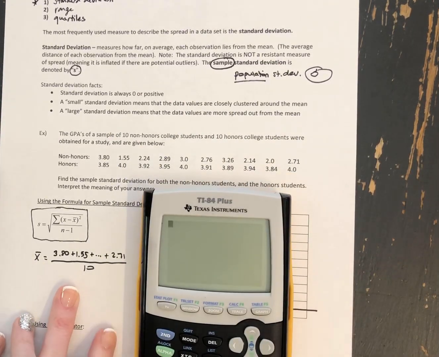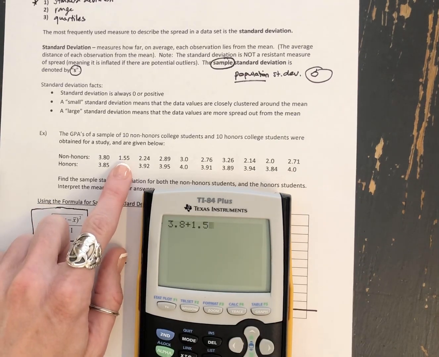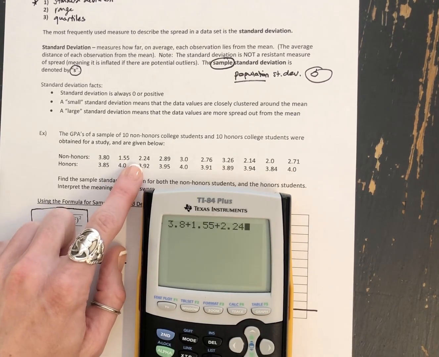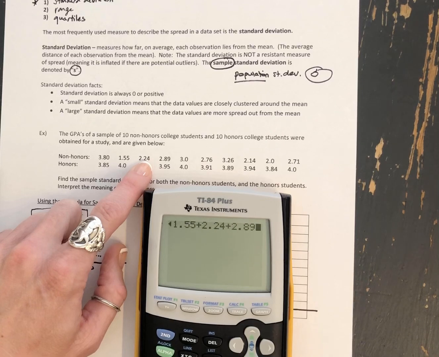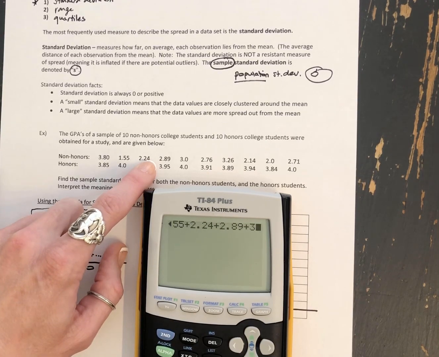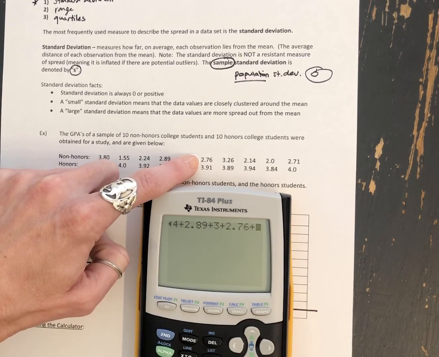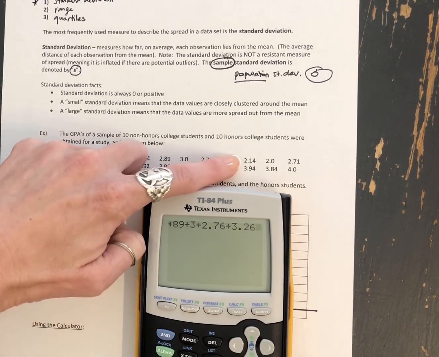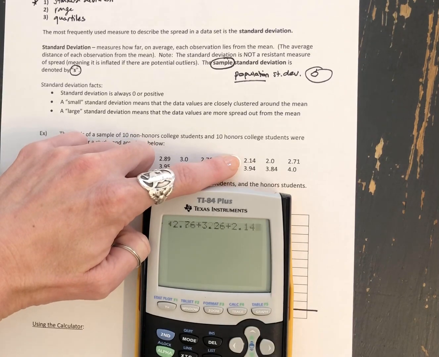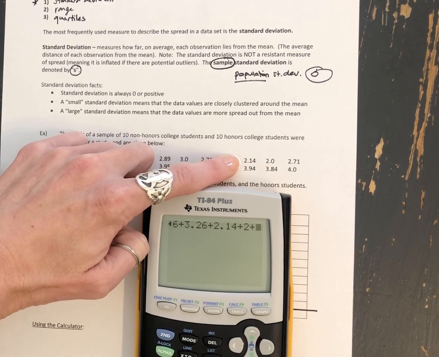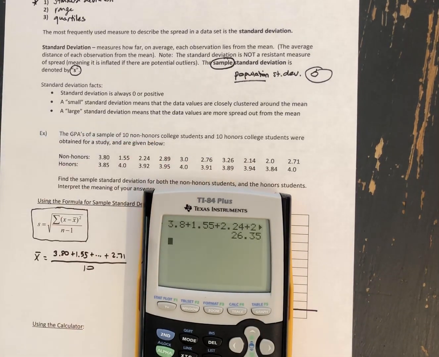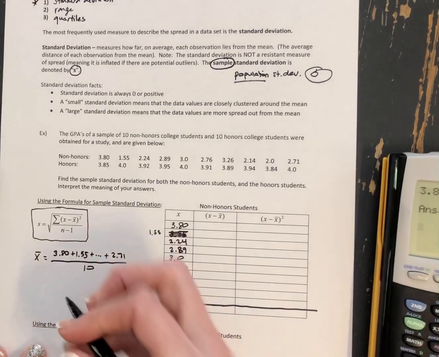So if we do that real quickly, we've got 3.8, 1.55, 2.24, 2.89, 3, 2.76, 3.26, 2.14, 2, and 2.71, all divided by 10 is 2.635.